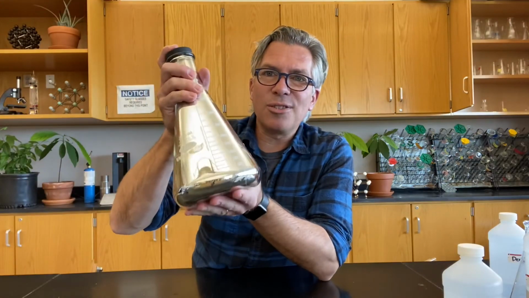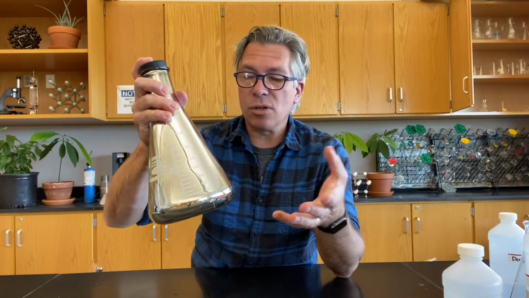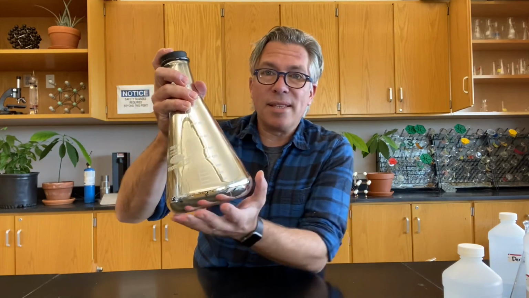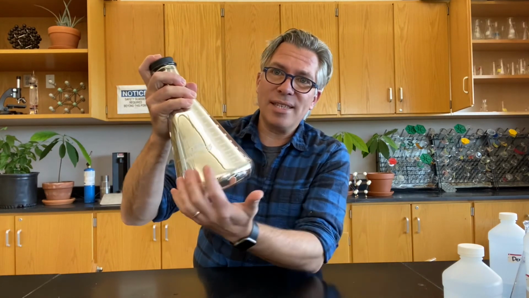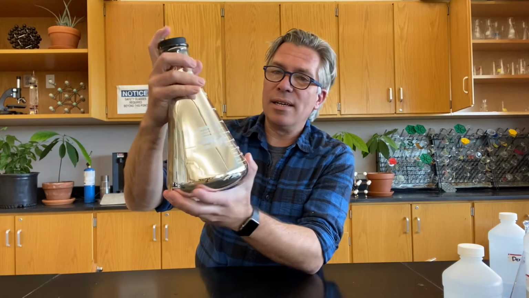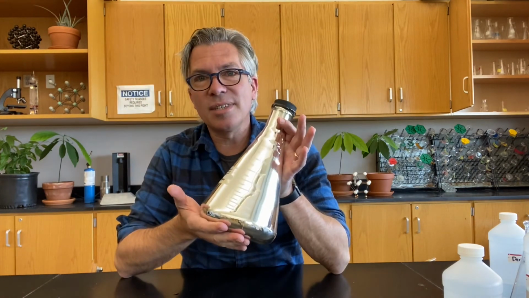So check it out, it totally worked. The dextrose was oxidized, giving up some of its electrons, and those electrons were picked up by the silver ions, which became silver metal and started coating the inside of this flask. So now I have a giant 2-liter silver mirror flask. Is this not the coolest thing you've ever seen?